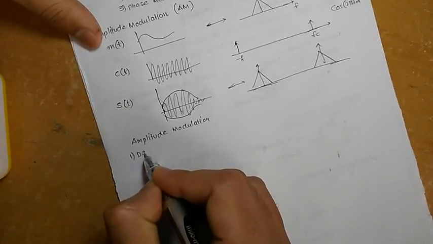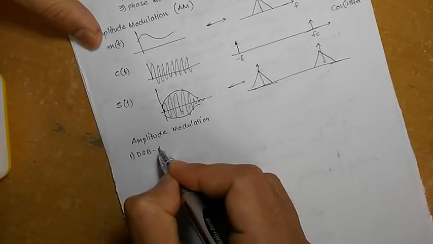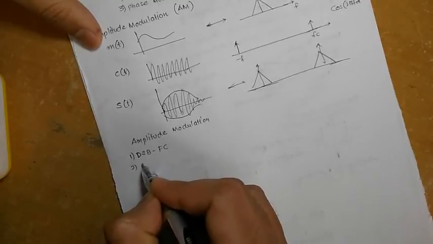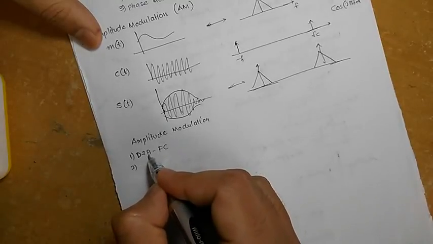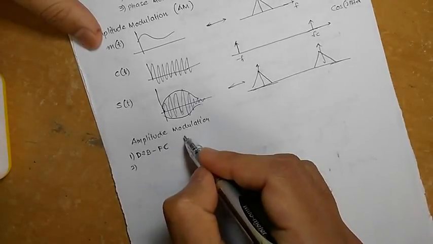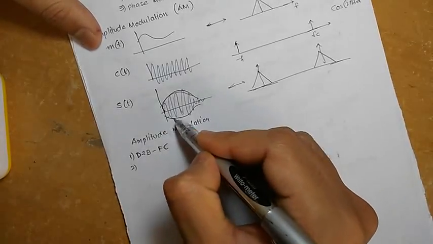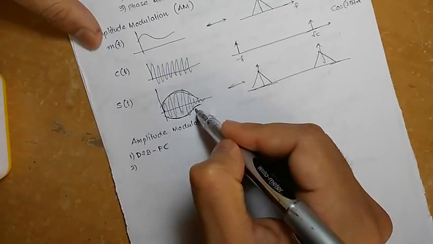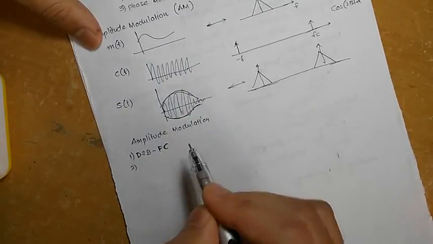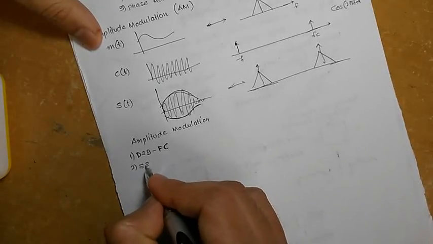So in amplitude modulation we have further types. First one is DSB FC. This is double sideband full carrier, means we will have both upper as well as lower sidebands, and the carrier will be present. Full carrier implies carrier will be present.